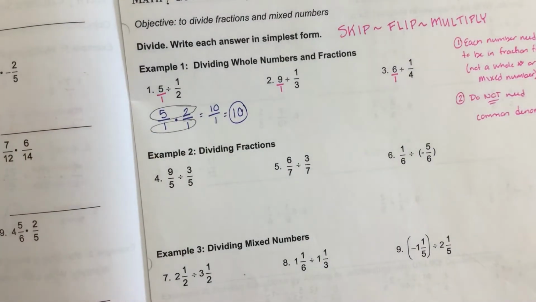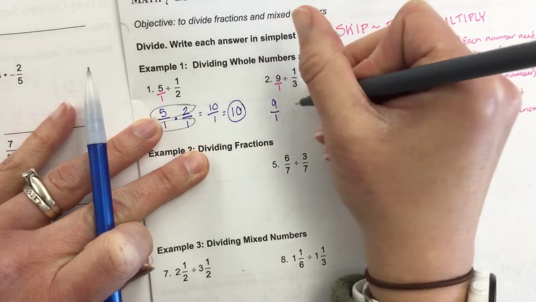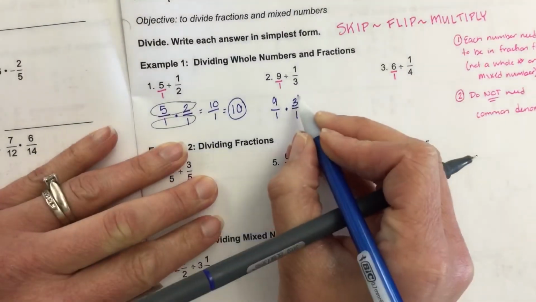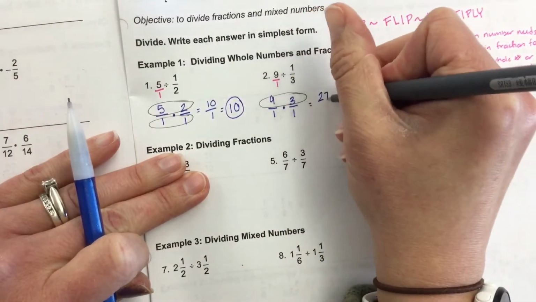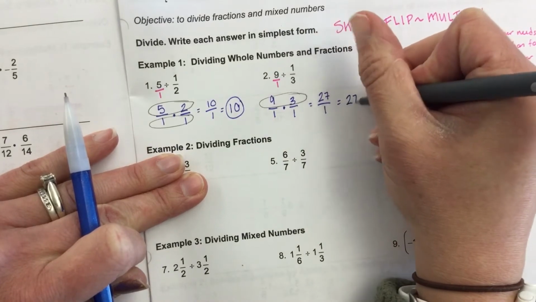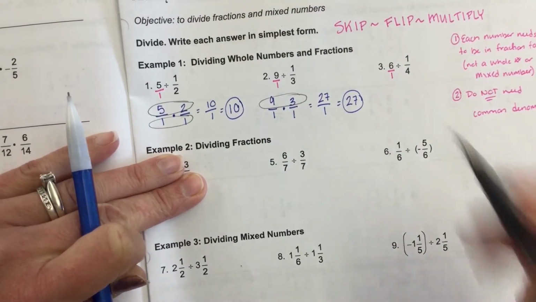Okay. So then our next one, you skip the first one, flip the second, and multiply. 9 times 3 is 27. 1 times 1 is 1. 27 divided by 1 is 27. These will just happen to come out as nice whole numbers.